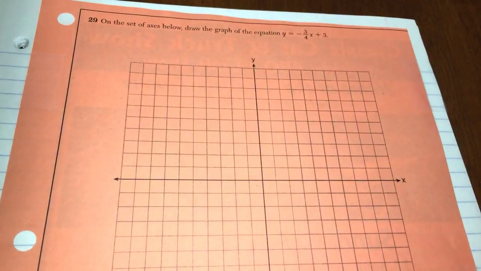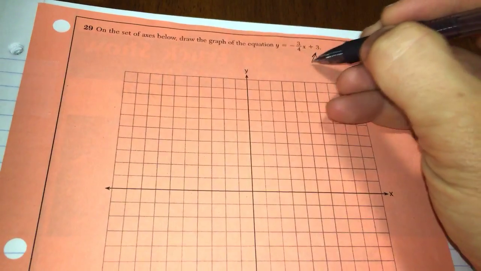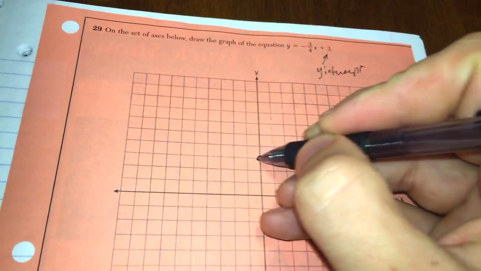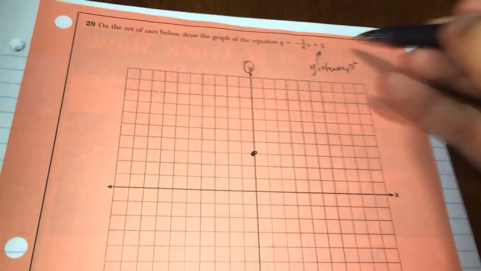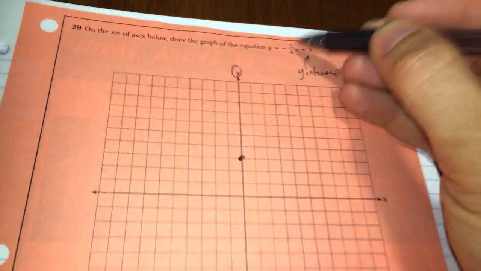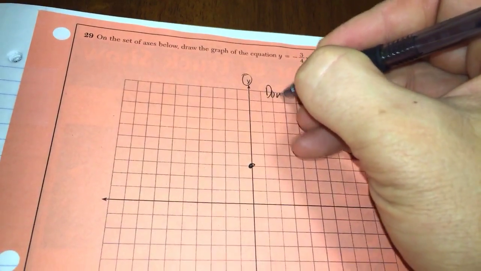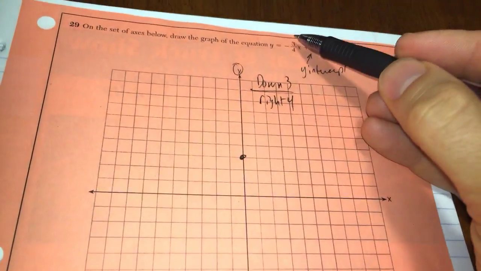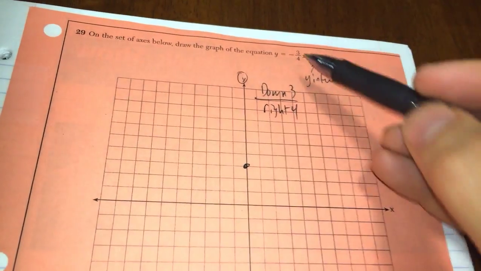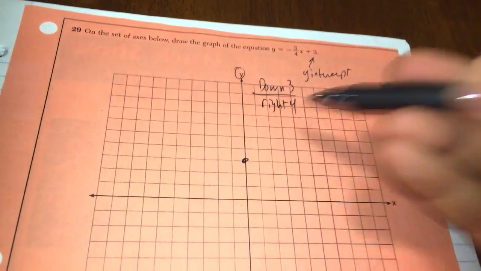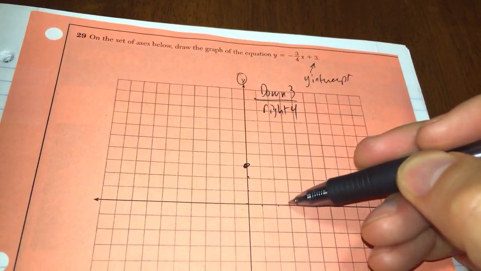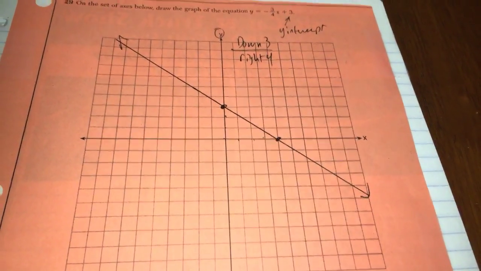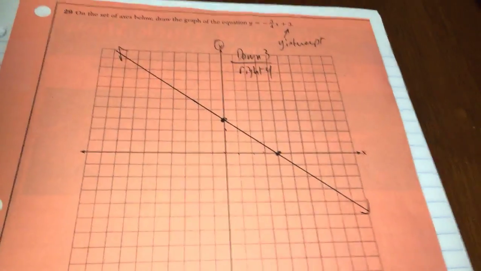What I'm going to choose to do is start at the y-intercept of 3 on the y-axis, and then my slope is negative 3/4, so this means that I'm going down 3 and then to the right 4. Remember, when graphing lines, we're always moving to the right. The negative means down, so I'm going 1, 2, 3, 1, 2, 3, 4. If I connect those 2 points, this is the line I get.